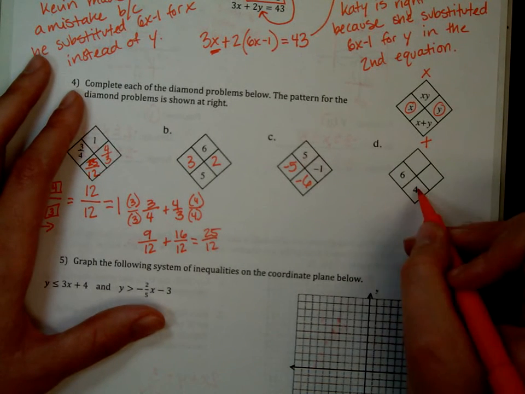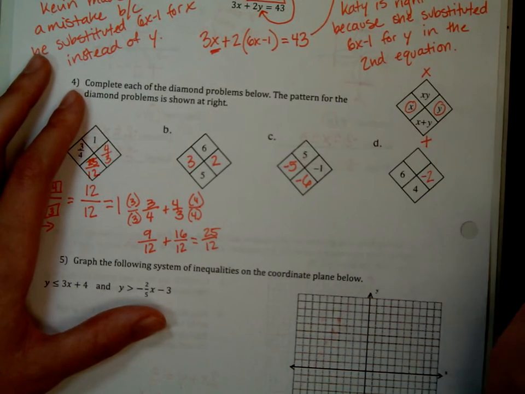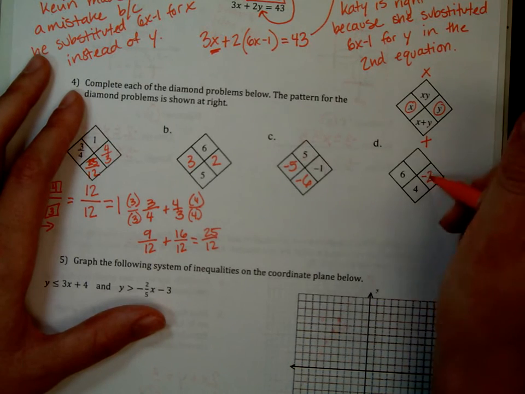A number that adds with 6 to make 4. So it's getting smaller, so we're going to have to add a negative. So -2. 6 times -2 is -12.